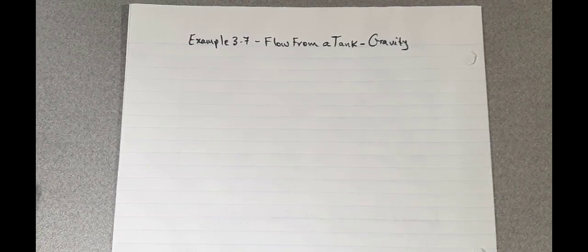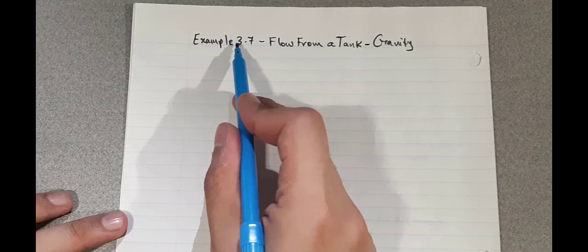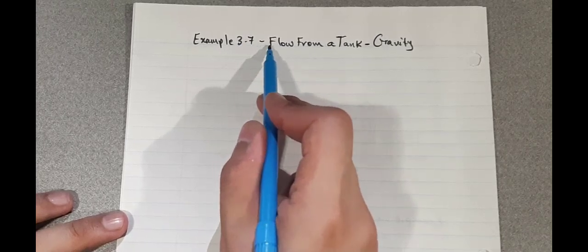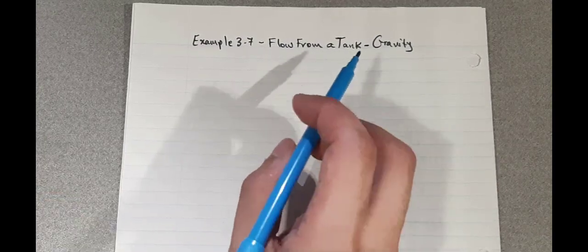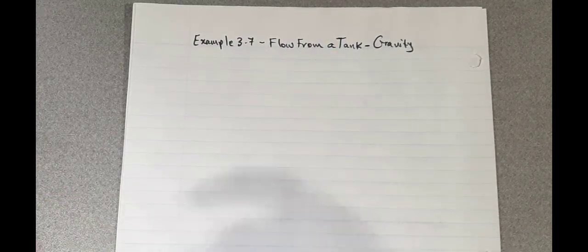So welcome guys to this part, which is problem solving of example 3.7, titled as flow from a tank regarding the gravity, from chapter 3, section 3.6. Let me just recheck it again. Yeah.